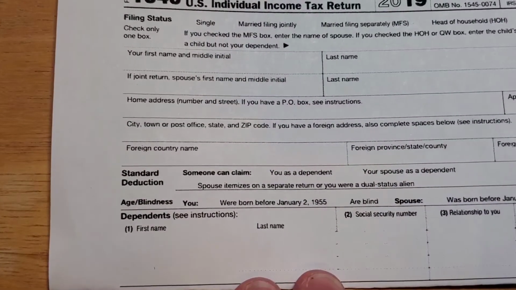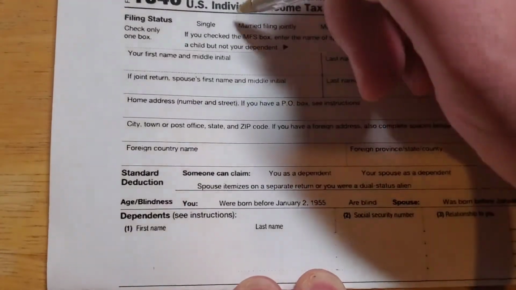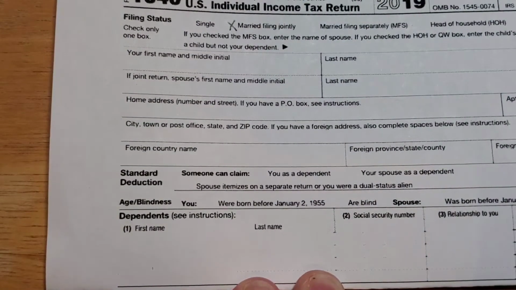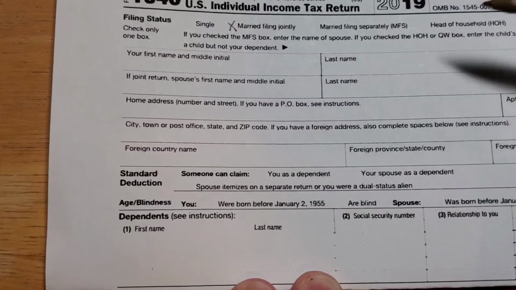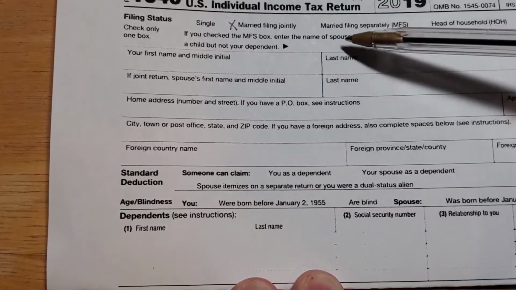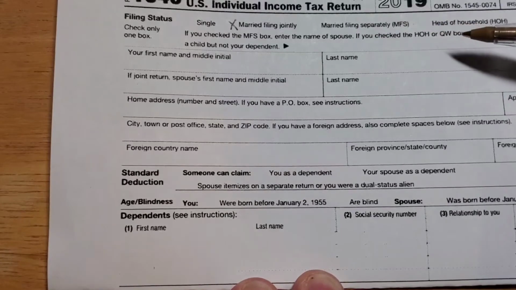So we're going to be working with a totally made-up family, and so this is married filing jointly. There's some stuff here about dependents. If you checked the married filing separately box, enter the name of the spouse.